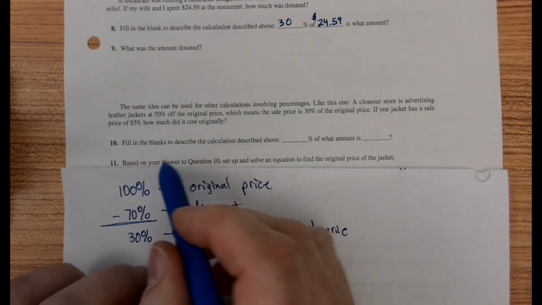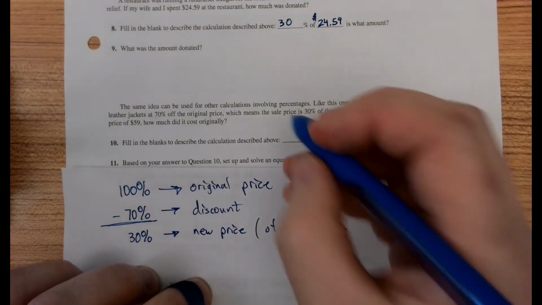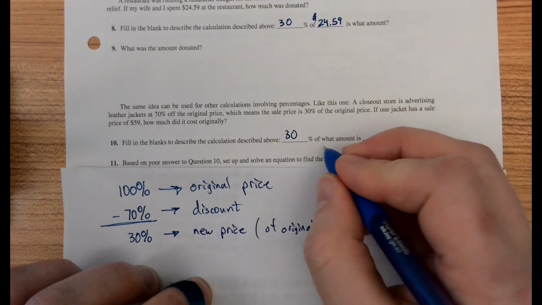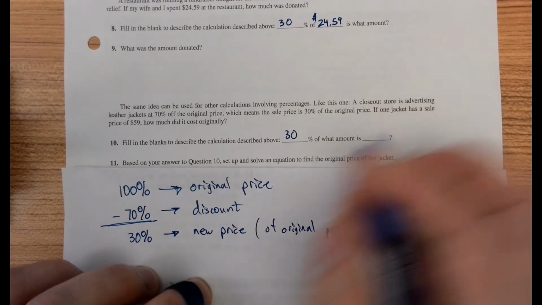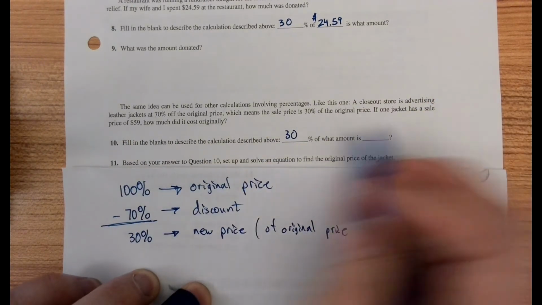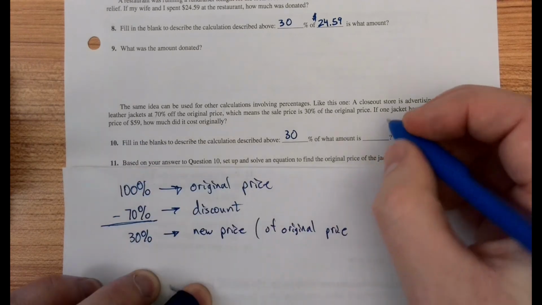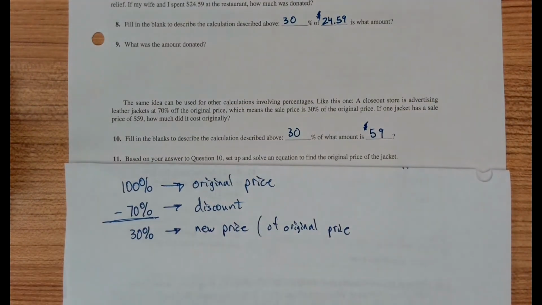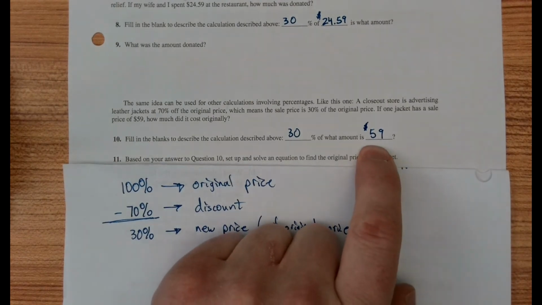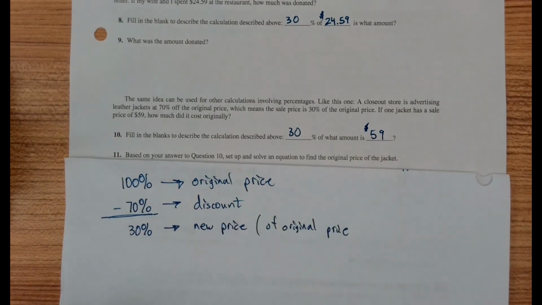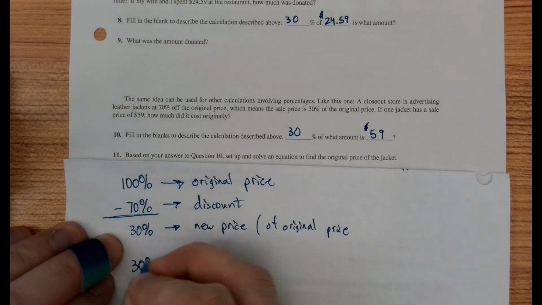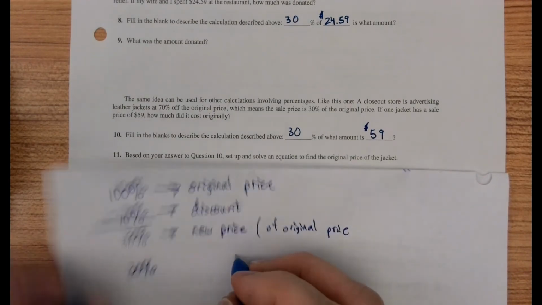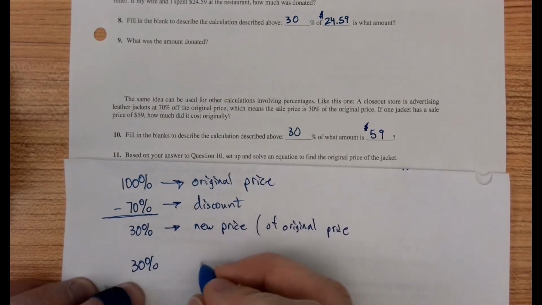Which is precisely what he's saying here from the blanks. 30% of what amount is, and then notice we're told that if one jacket has a sale price of $59, how much would it cost originally? So this is the amount you're paying at the cash register. In other words, we had 30% of the original amount when we did that multiplication.